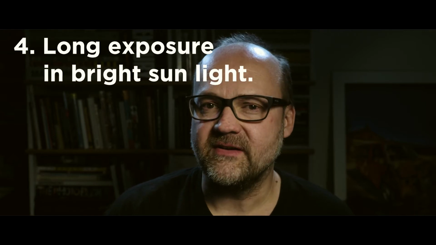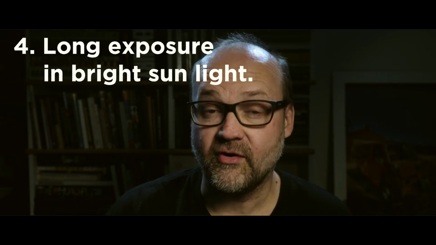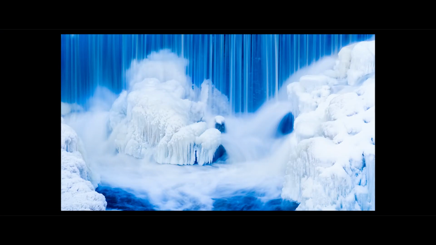The fourth case is when you need to shoot long exposures in bright sunlight. With the ND filter it's possible to have longer shutter speeds to get nice pictures of moving water, for example. With a long shutter speed the movement becomes nice and smooth. Let's go and see how I shot this image using an ND filter.